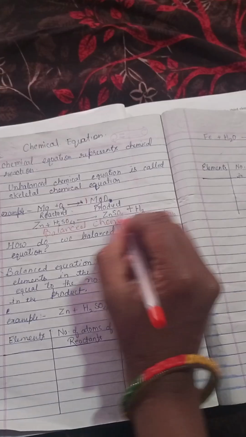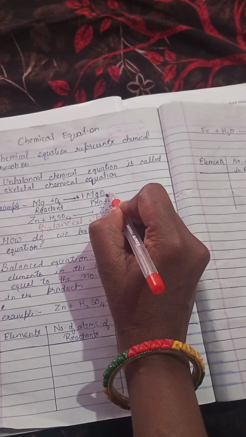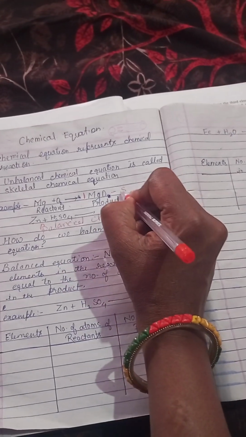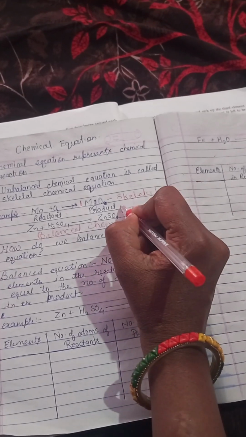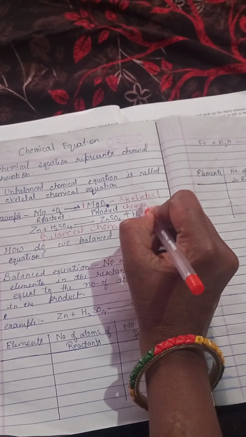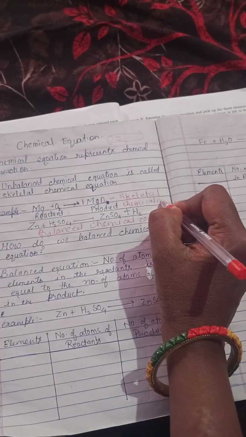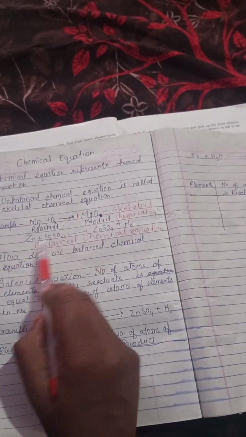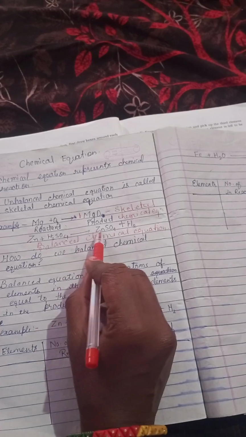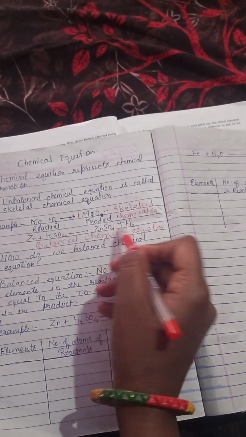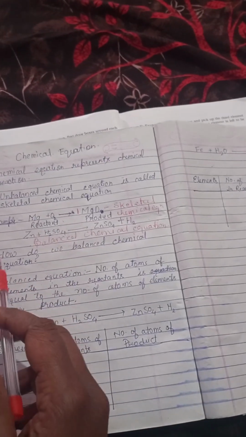Okay. Unbalanced means skeletal chemical equation. A balanced chemical equation is one where all the atoms are the same in the reactant and in the product.